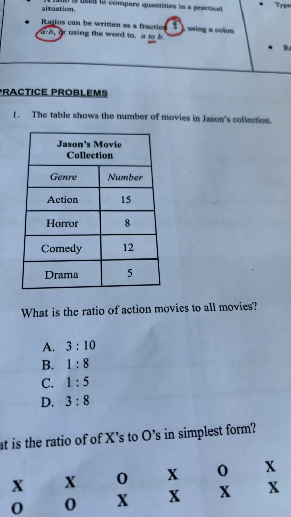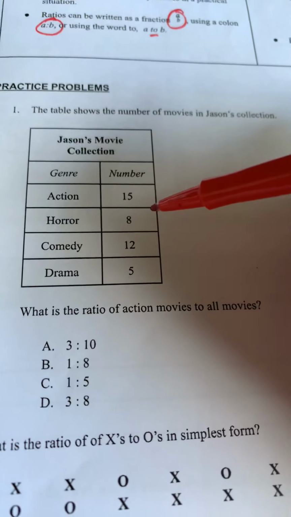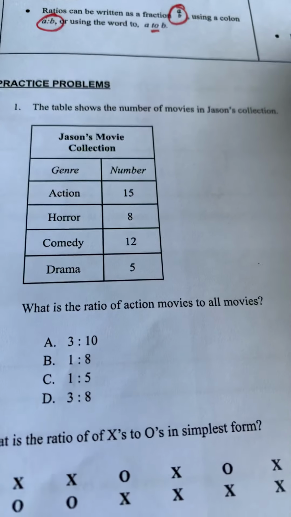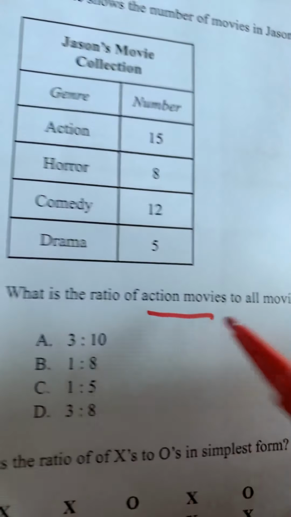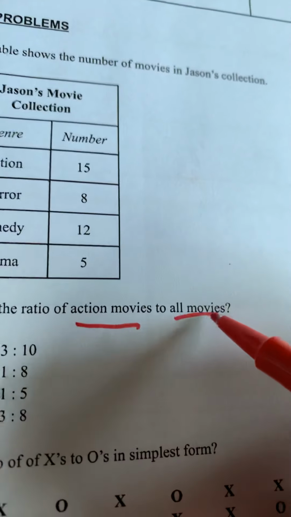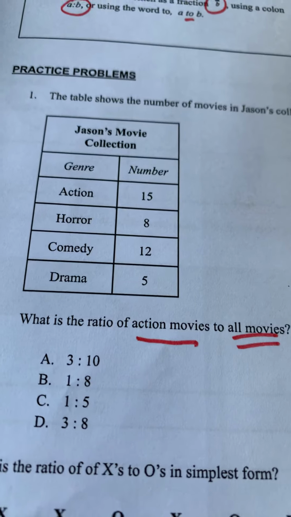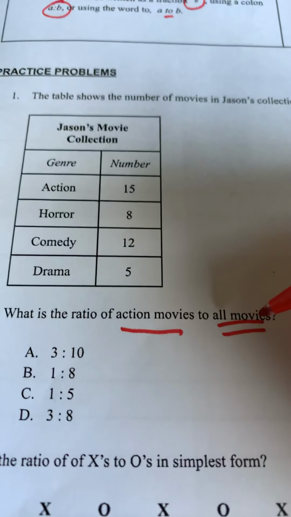Number 1, the table shows the number of movies in Jason's collection. He has 15 action, 8 horror, 12 comedy, and 5 drama. What is the ratio of action movies to all movies? Action to all movies.